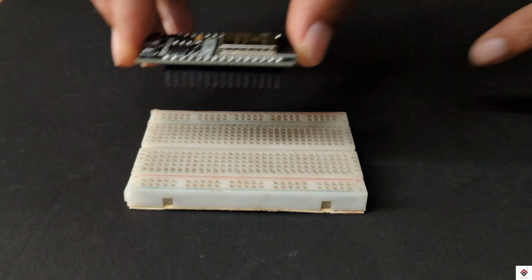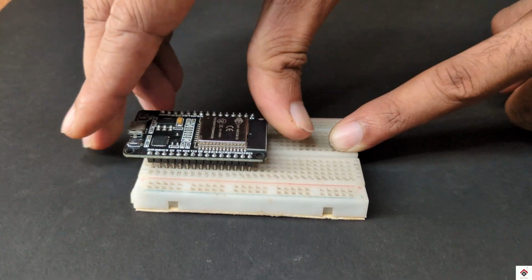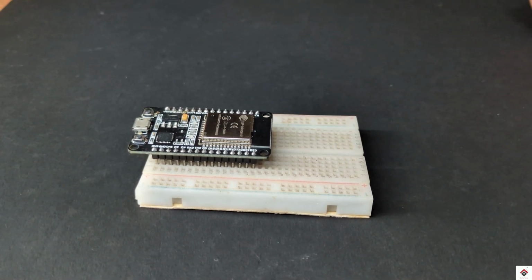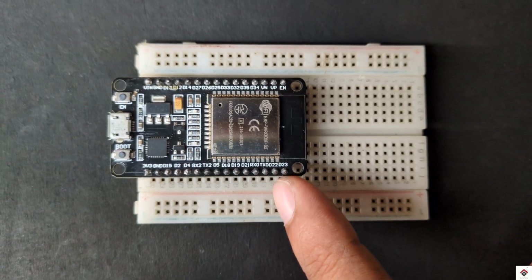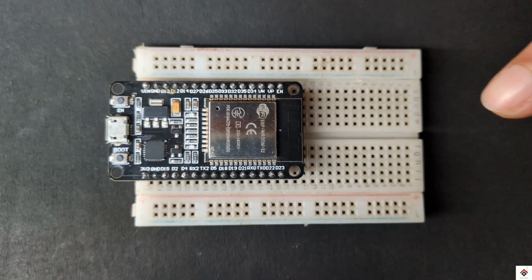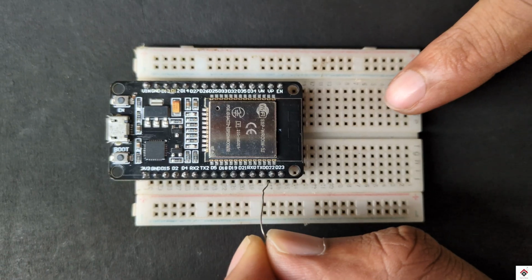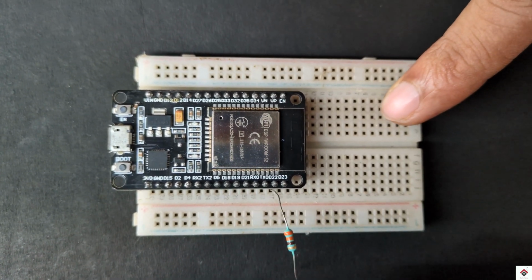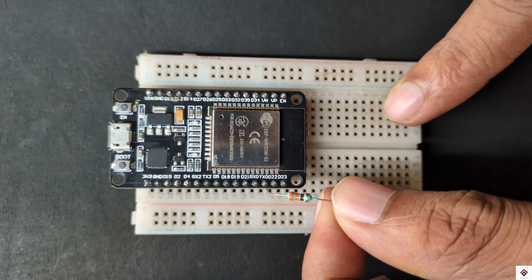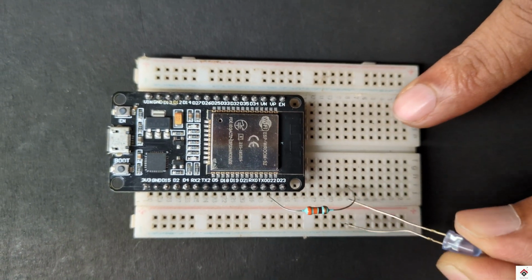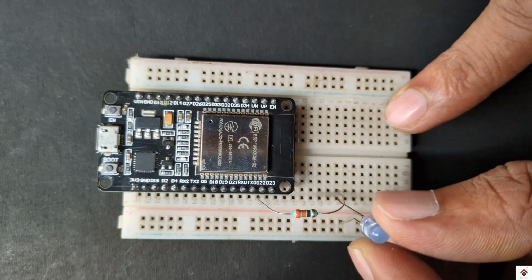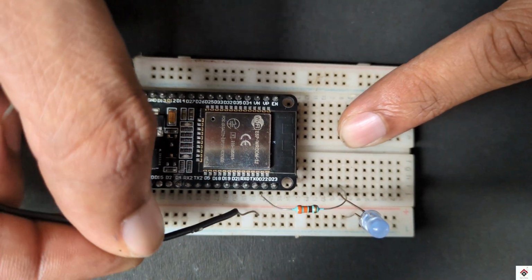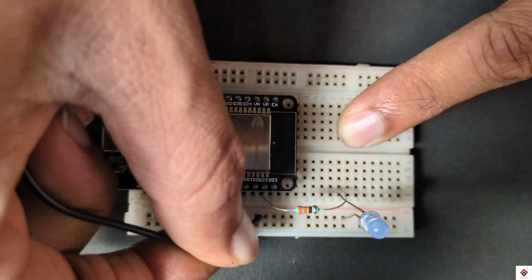Coming to the connections, I'll place the ESP board on the breadboard so that we can access the pins easily. I'll be making use of D22 and D23 pins. The positive terminal of the first LED connects to D22 via a resistor, and the negative terminal to ESP ground.